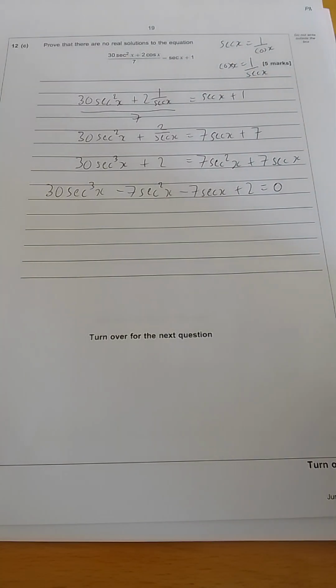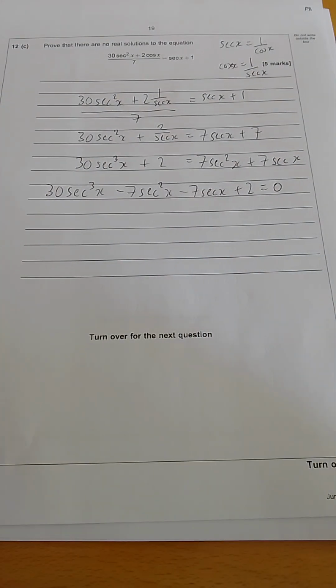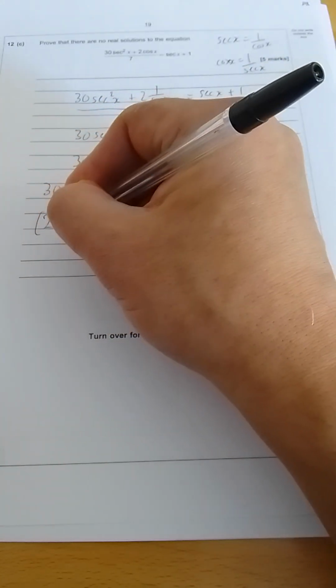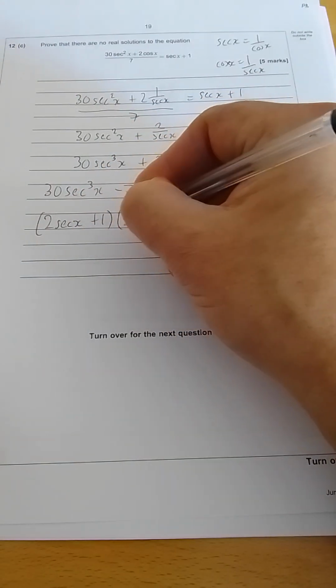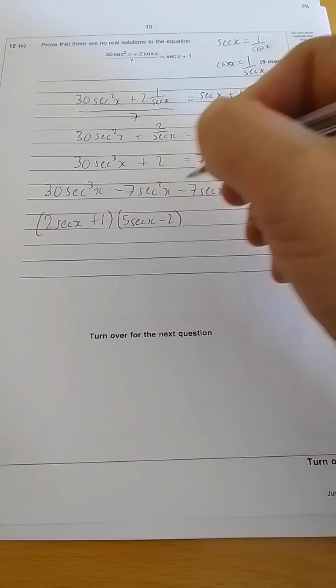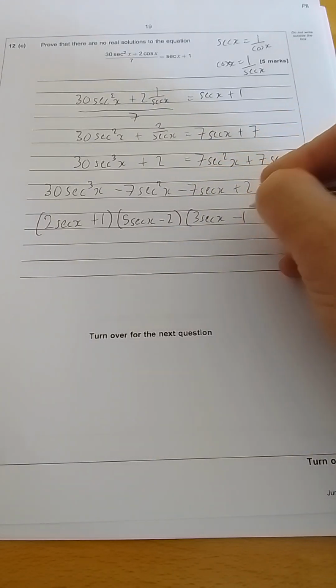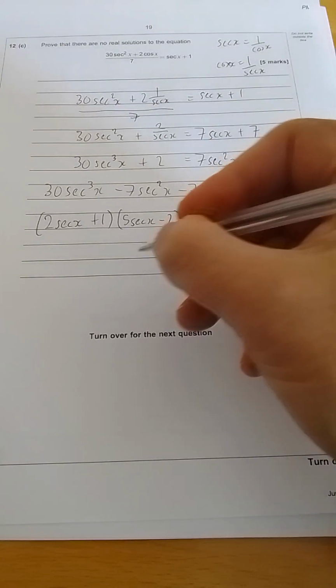Now, if you compare this to p of x, which we had in part A and B of the question, it's exactly the same formula, except instead of x, we have sec x in each case. So we can use the same factorisation. So this factorises to 2 sec x plus 1 times 5 sec x minus 2 times 3 sec x minus 1 equals 0, which gives us the following values of sec x as roots of this equation.